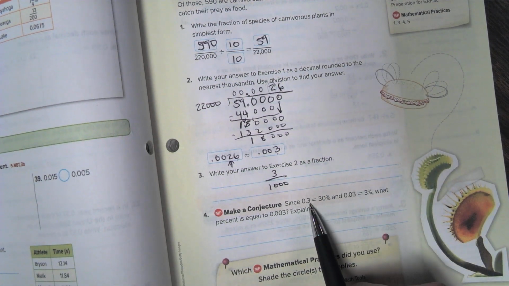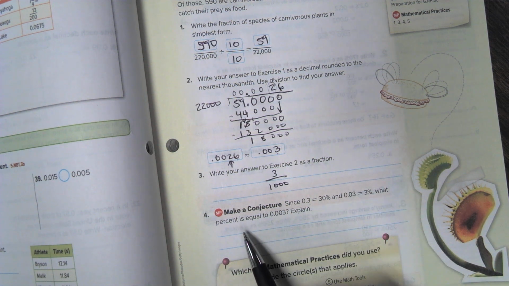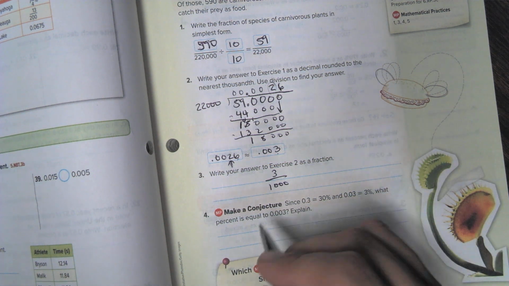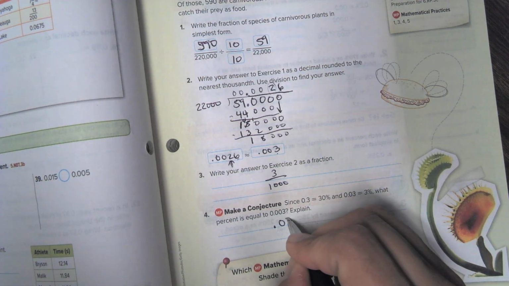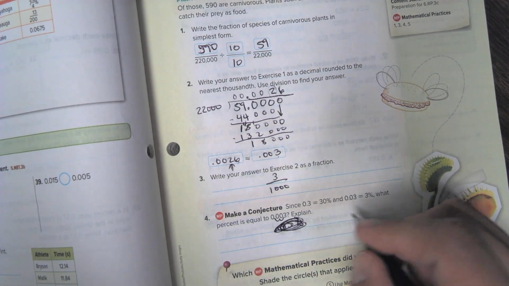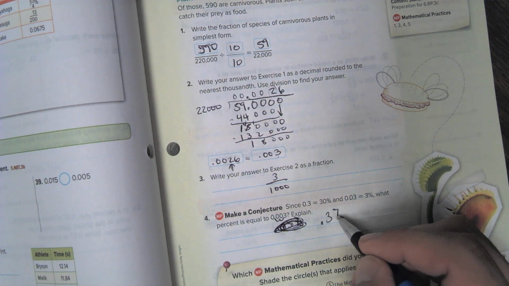The last one here says since 0.3 equals 30% and 0.03 equals 3%, what percent is equal to 0.0003? Well, that would be 0.03%. Or if we move the decimal twice to the right, it would be 0.3%. I thought they had already done that one.